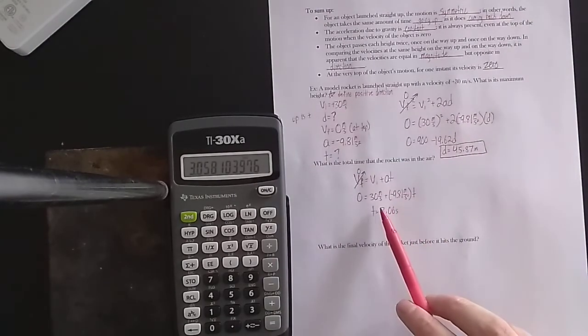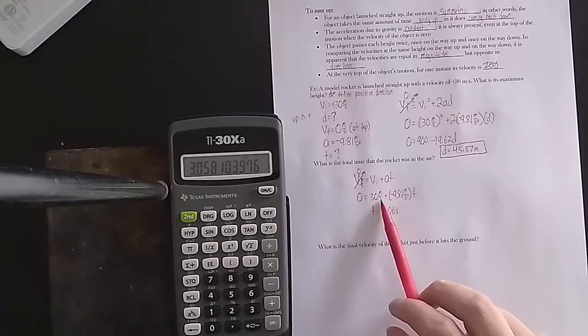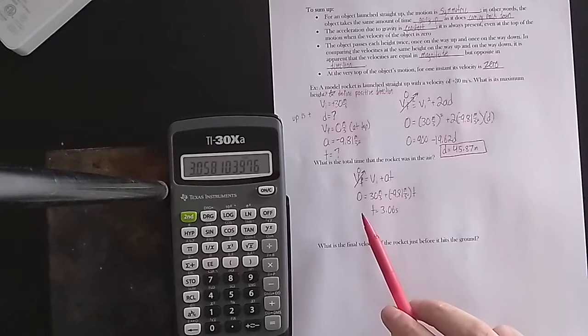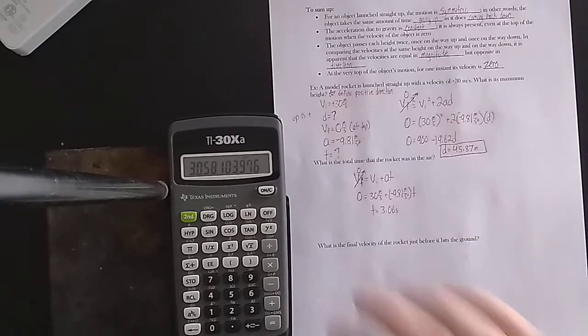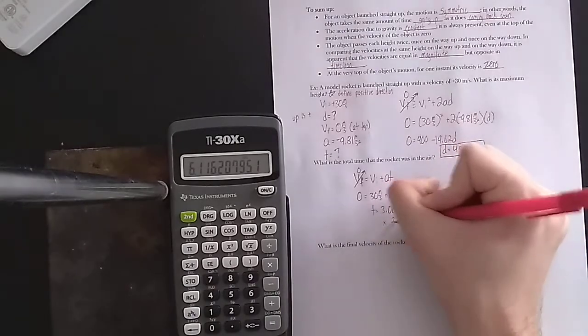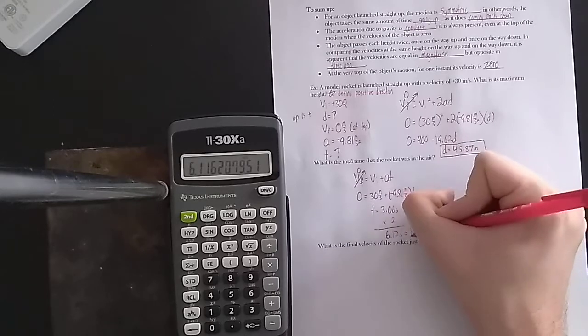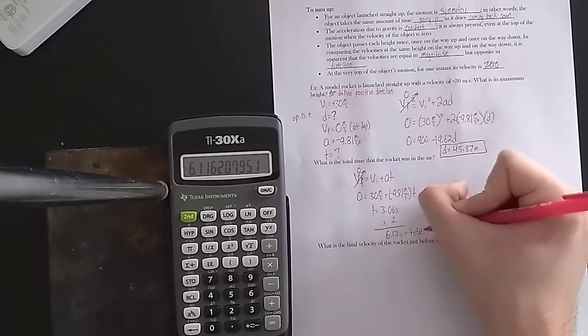That's just the time for the velocity to go from 30 meters per second upward to 0. It's 0 at the peak. I need the total time that the rocket's in the air. So I can do this. Since I know it takes the same amount of time for the rocket to go up as well as come back down, I can take that time and multiply it by 2, and I get the actual total time of 6.12 seconds. That's the total time.